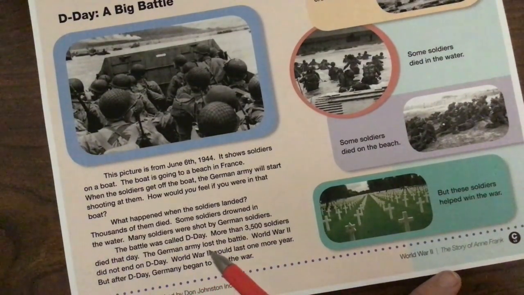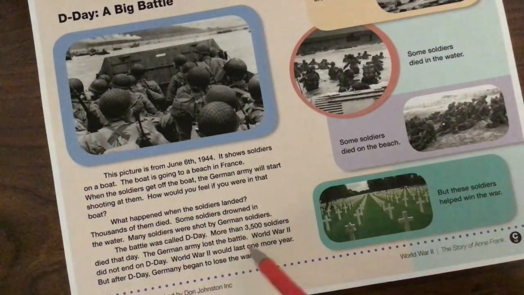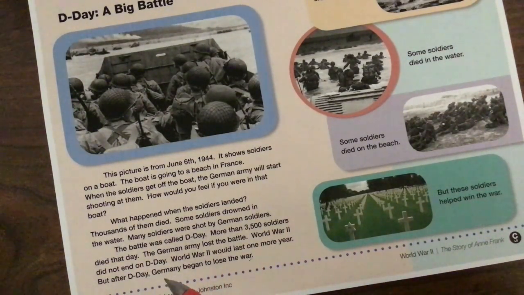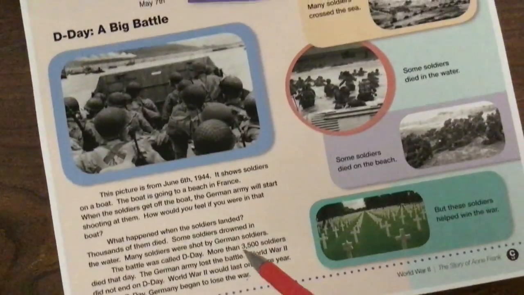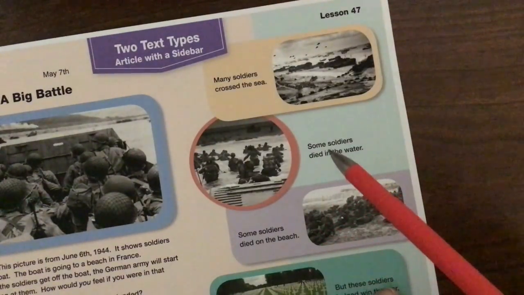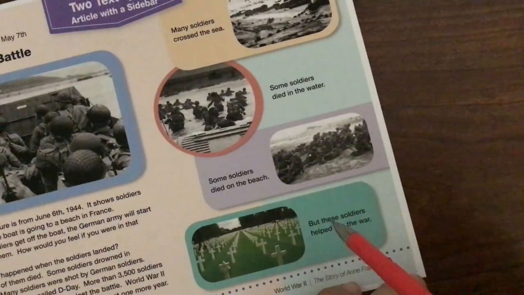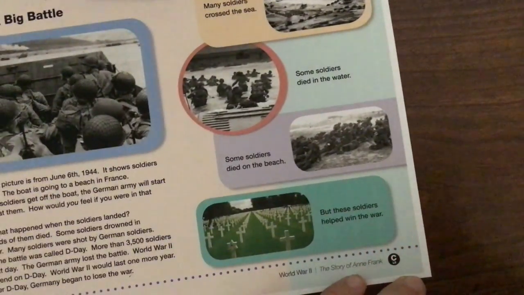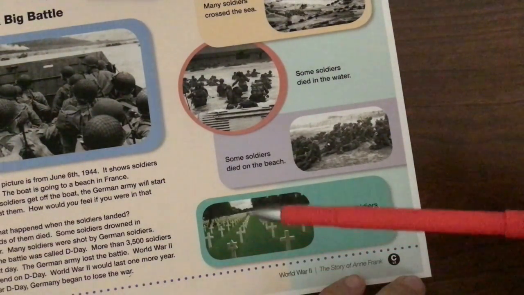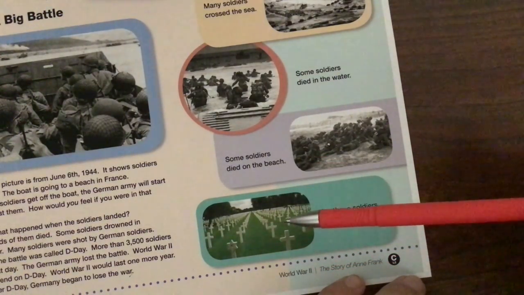The battle was called D-Day. More than 3,500 soldiers died that day. The German army lost the battle. World War II did not end on D-Day. World War II would last one more year. But after D-Day, Germany began to lose the war. Many soldiers crossed the sea. Some soldiers died in the water. Some soldiers died on the beach. But these soldiers helped win the war. And you see Arlington and a lot of different cemeteries honoring our fallen soldiers with these white crosses. So we have these two different texts.